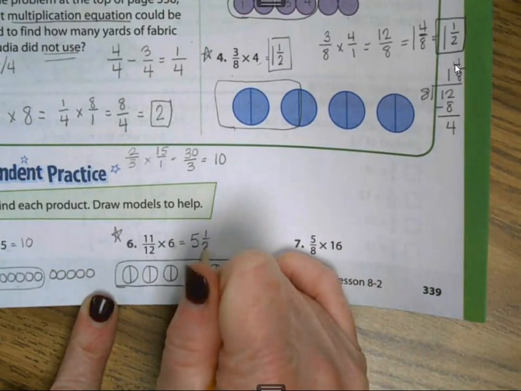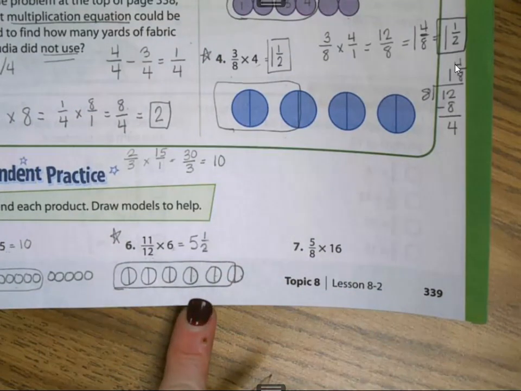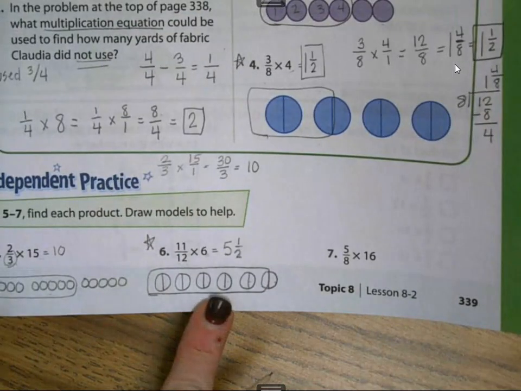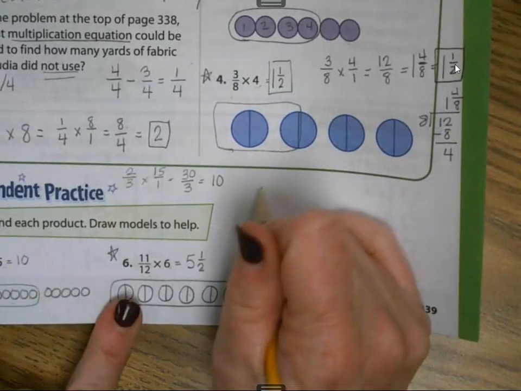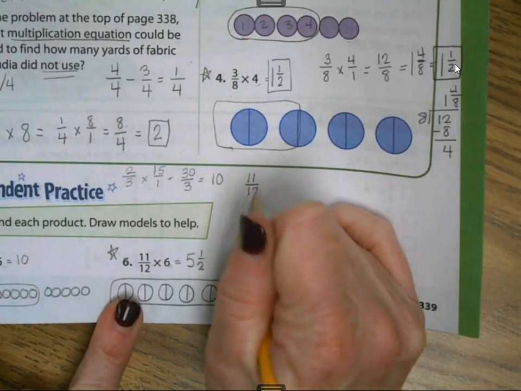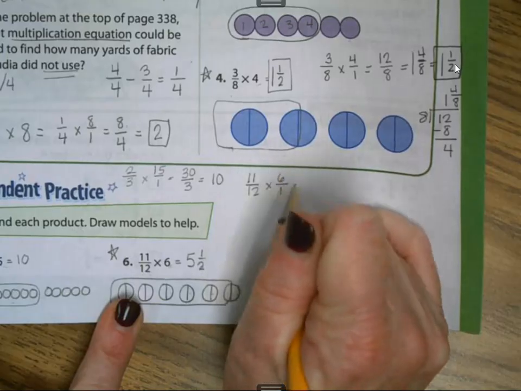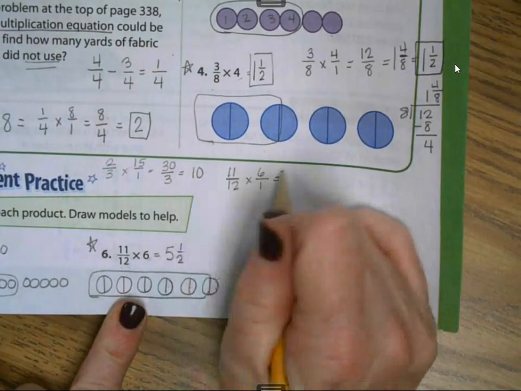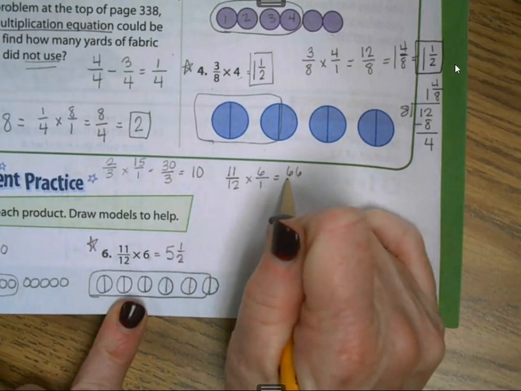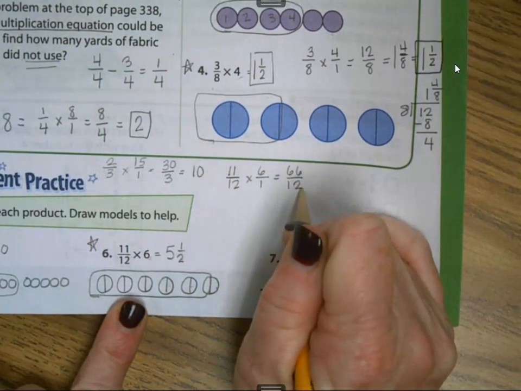All right, again, if you need to rewind it and see the difference between 5 and 6, you can do that. Now let's check it with the standard algorithm. So let's take 11/12 times 6 over 1. We should know our 11 tables. That's easy. 6 times 11 is 66, and 12 times 1 is 12.